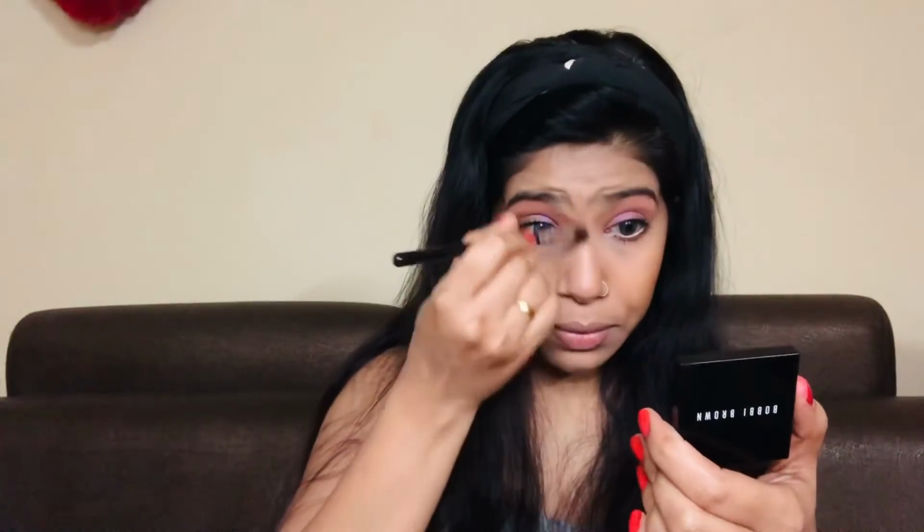I'm using this Bobbi Brown highlighter. Oh my god, look at this, how gorgeous it is. I'm applying it over my jawline, cupid bone and thoda sa chin pe.